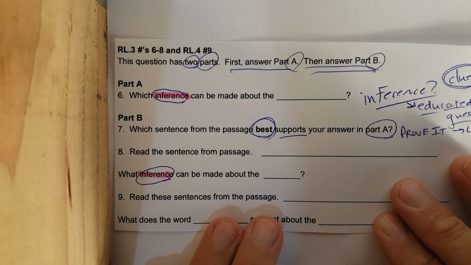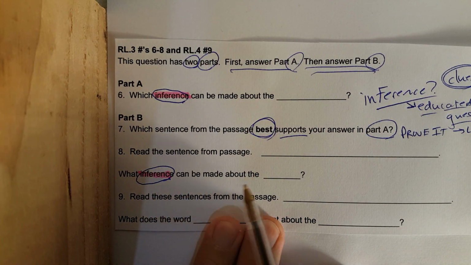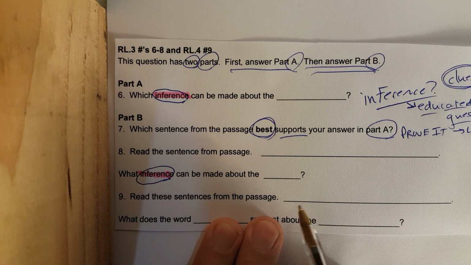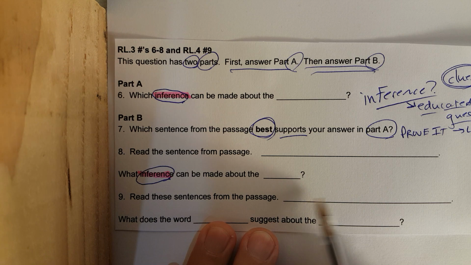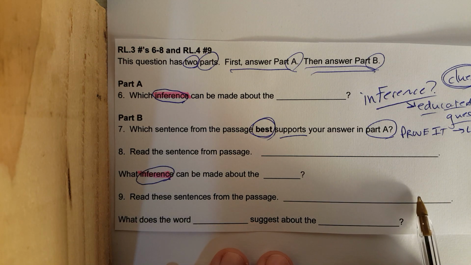And then for the next 2 questions, same pattern. What inference can be made about, they'll give a character. So what are you learning from the character? And then read the sentences from the passage. They'll give you some sentences, some examples.